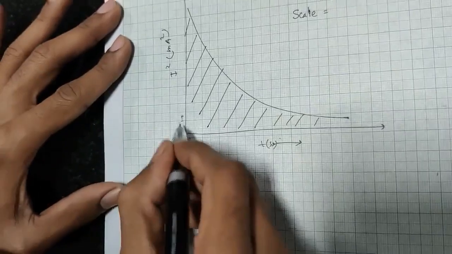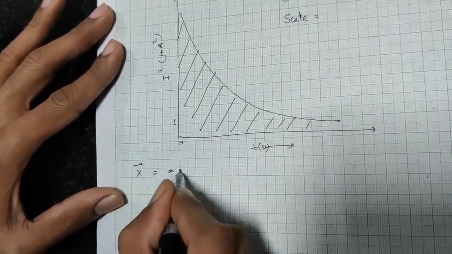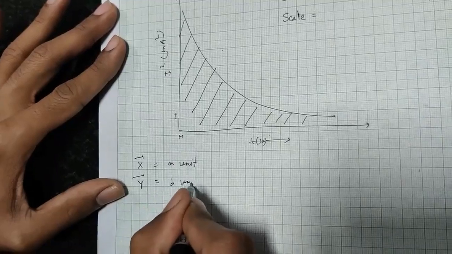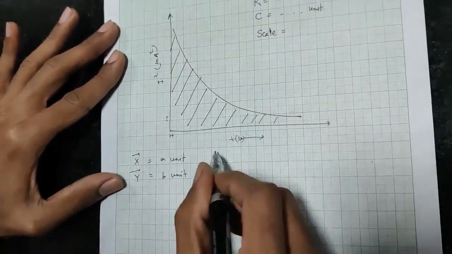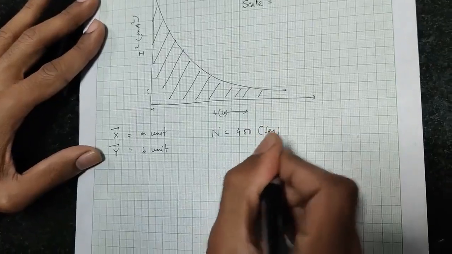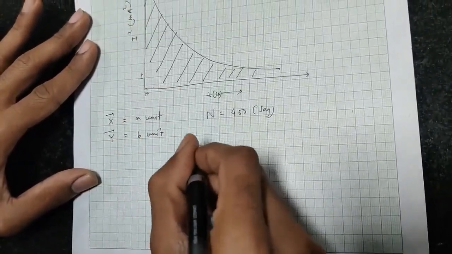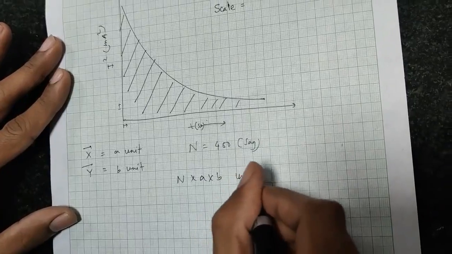For example, the least count along the x-axis is a unit, and along the y-axis it is b unit, and say you end up counting that the number of squares below the curve is around 400. Then you calculate the area, which turns out to be n times a times b, with proper unit.